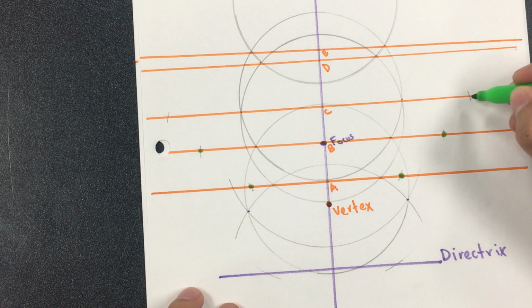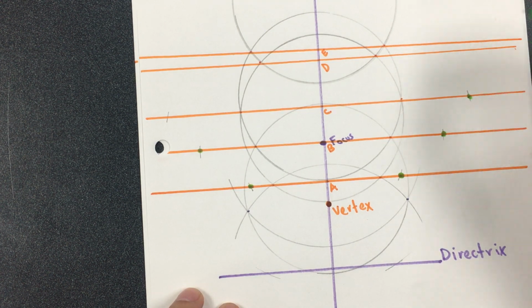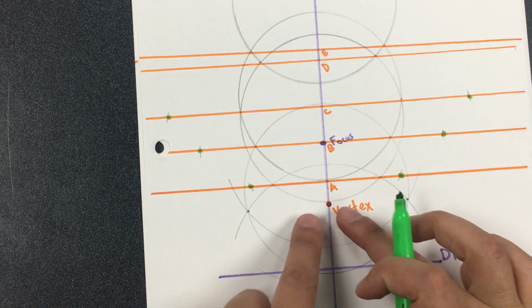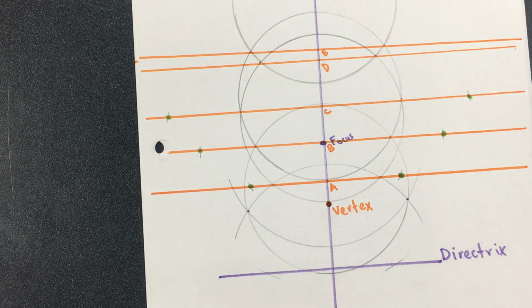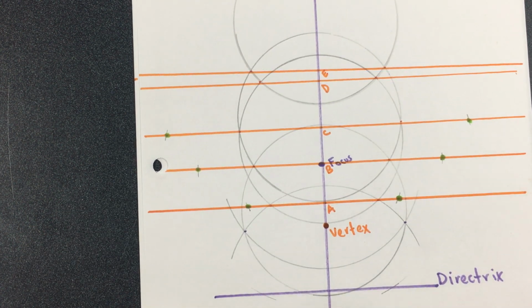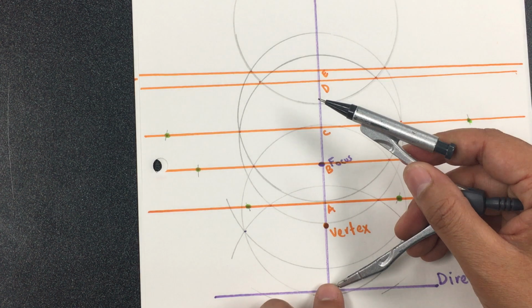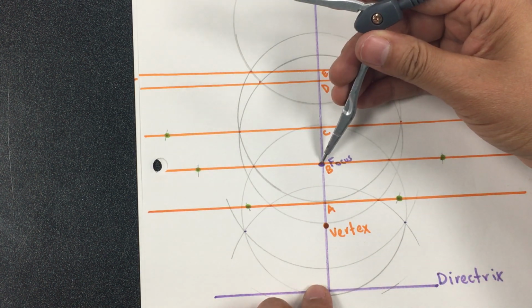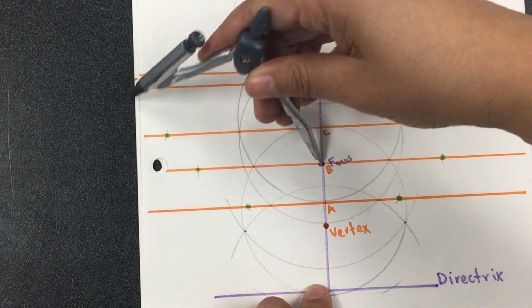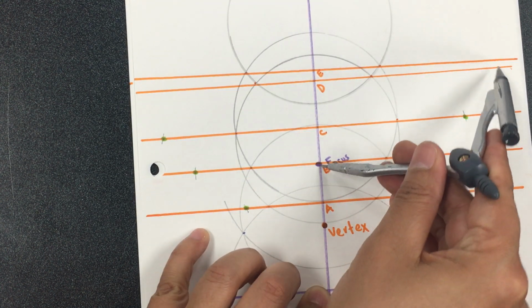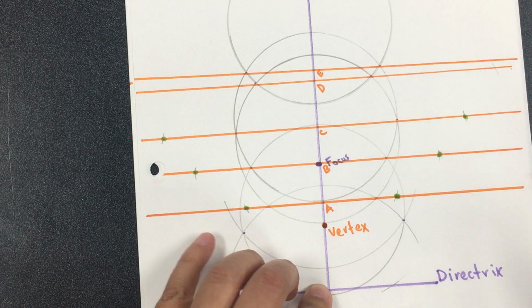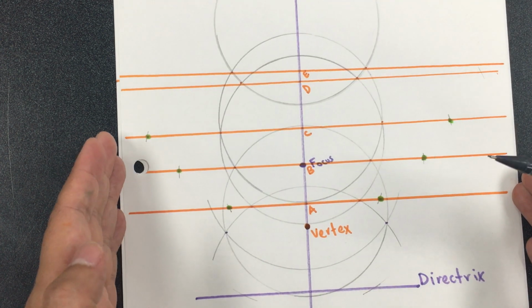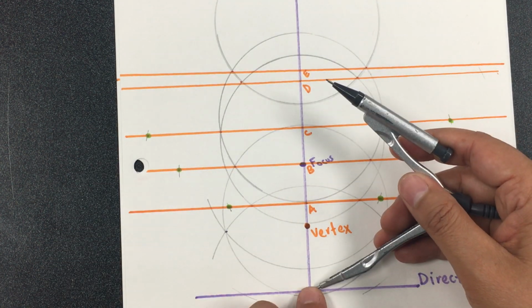Okay? And you can see that it's taking shape. Now you can see that the parabola is forming. You do the same thing for point D. Go to the focus, and guess what? Since it's out of the page, that's it. Oh, but it goes in here. So I guess I made it a little to the left, and that's fine.